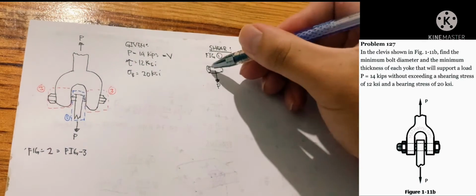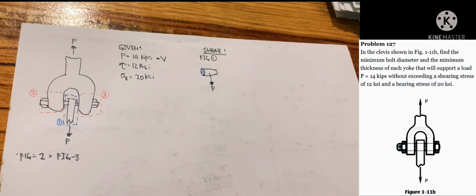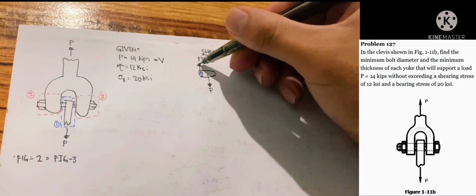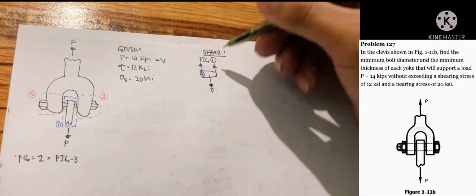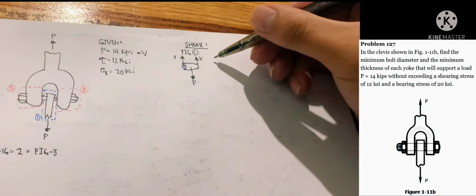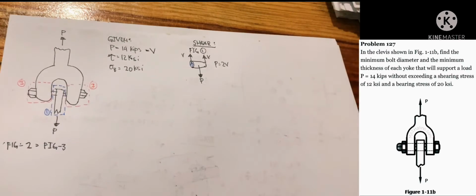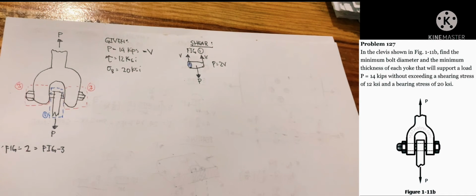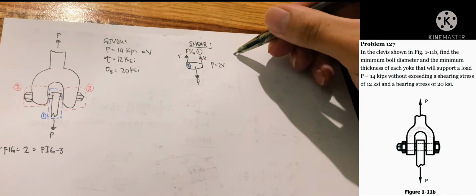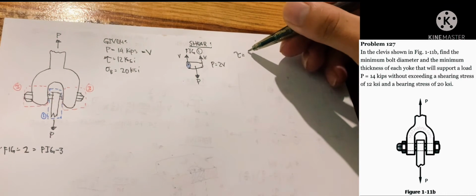Figure 2 and 3 are a single structure. We can see that at the clevis, before it was divided into 2, it was a single P, and at 2 and 3 it was distributed. So that's all.